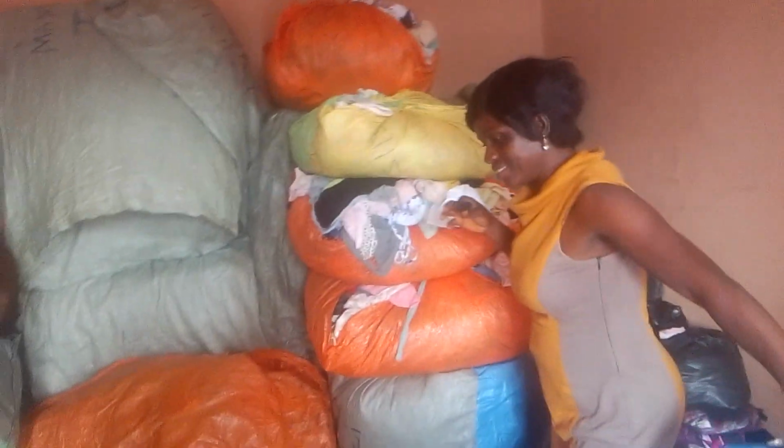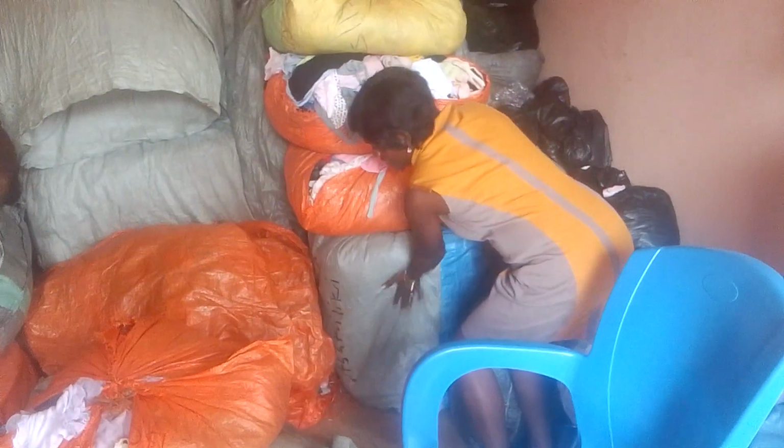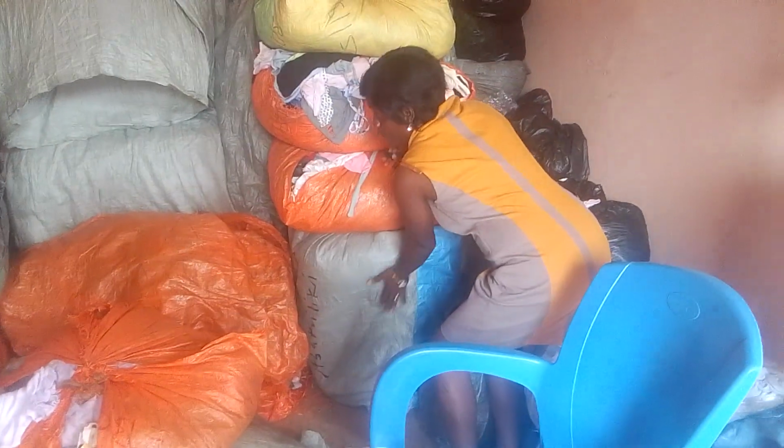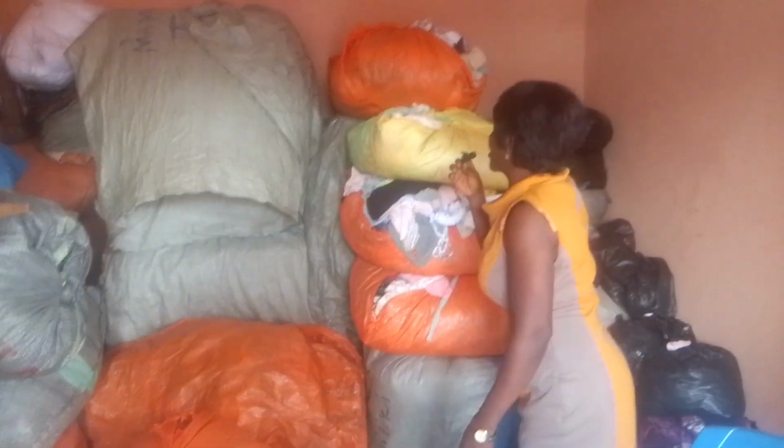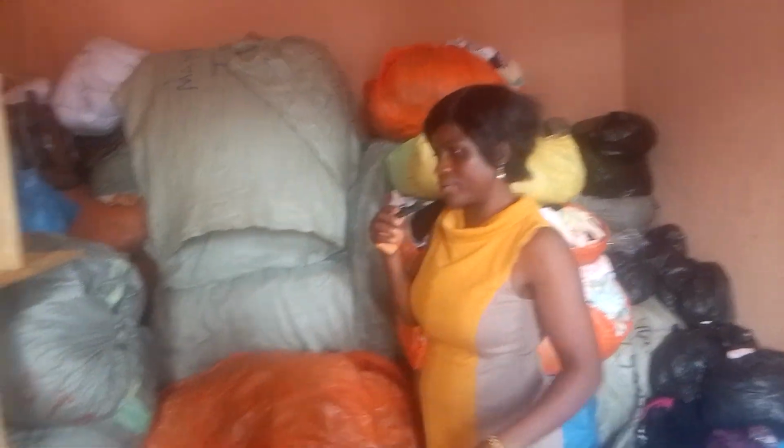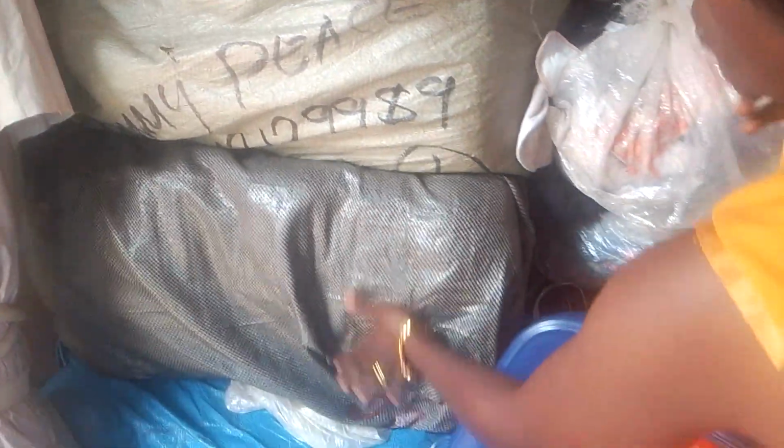Don't pause. Are you seeing this? This is a 100 kg bale. Are we together? Then there is a small bale. Show them this. This is a small bale, a 55 kg UK bale. The sizes are not the same. This is 100 kg while this is 55 kg. So it depends on the bale you are opening, okay?